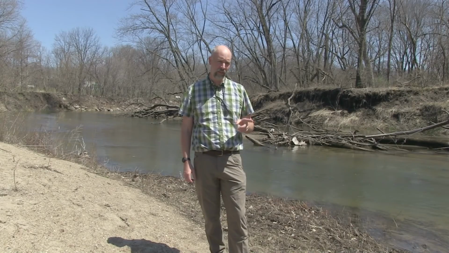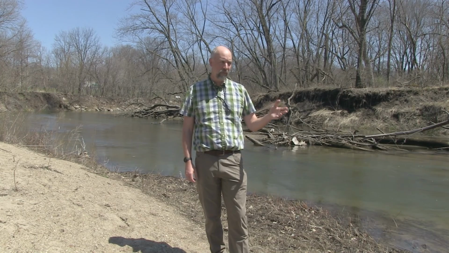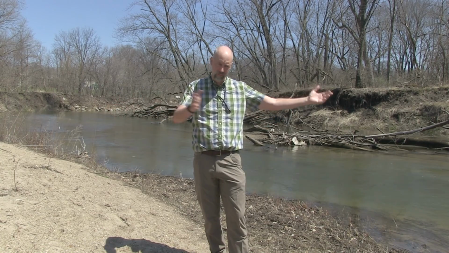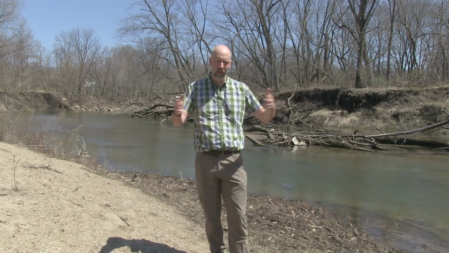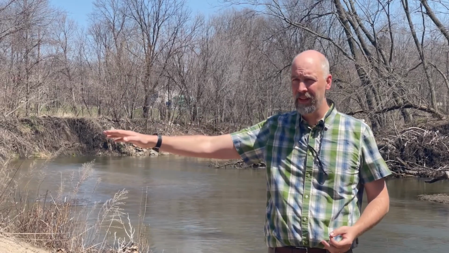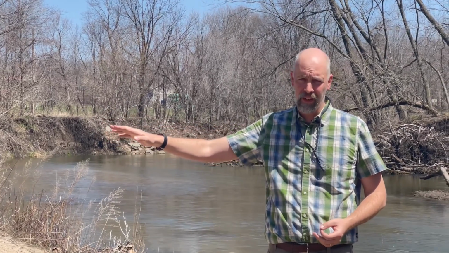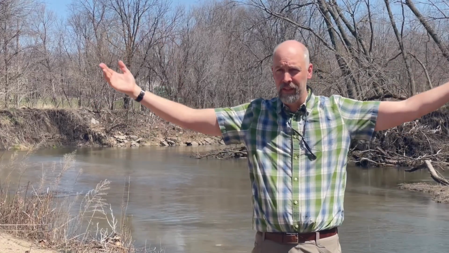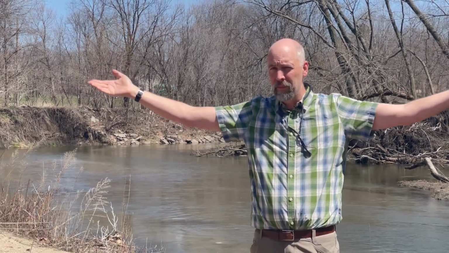But that's only part of the story, because some of that sediment and the phosphorus attached to it also gets deposited by the river. And as a freely migrating or meandering river moves across its floodplain, it not only erodes one bank, but it deposits sediment and the phosphorus that it carries on the opposite bank, and we call that the point bar side. It also deposits it during floods on the floodplain itself.